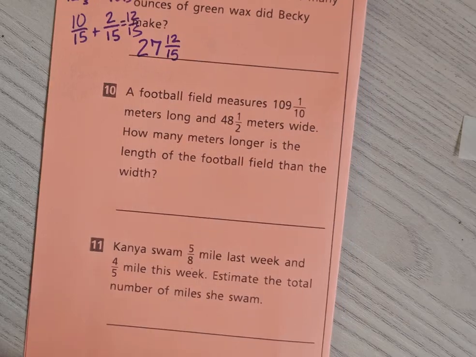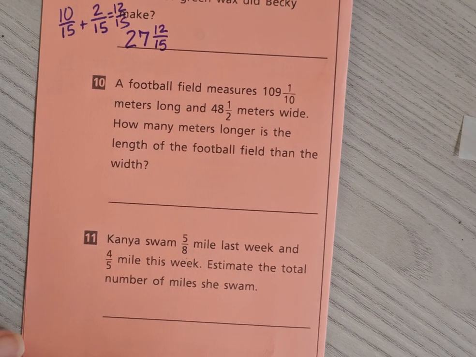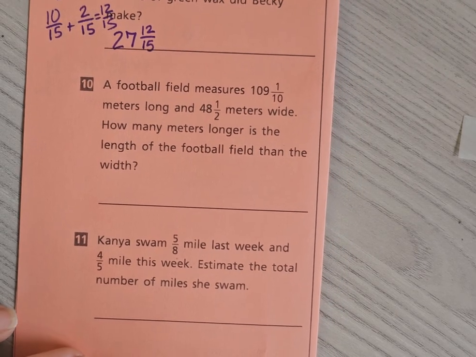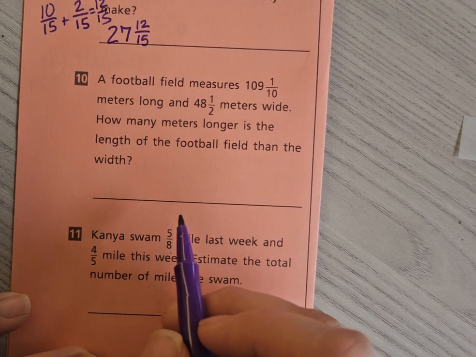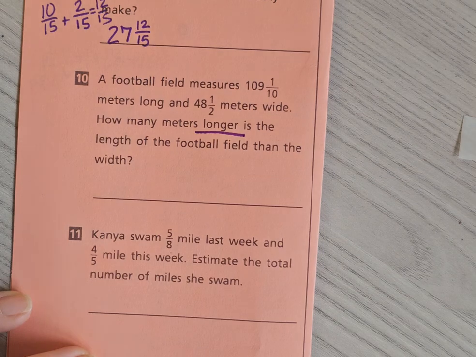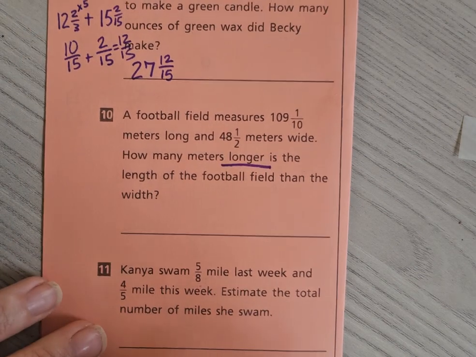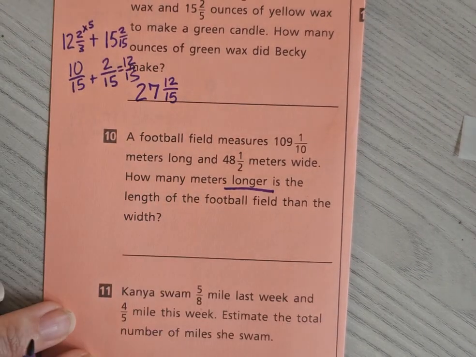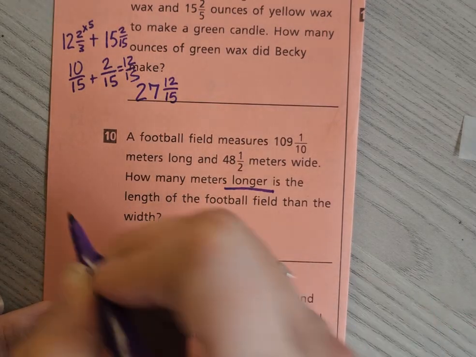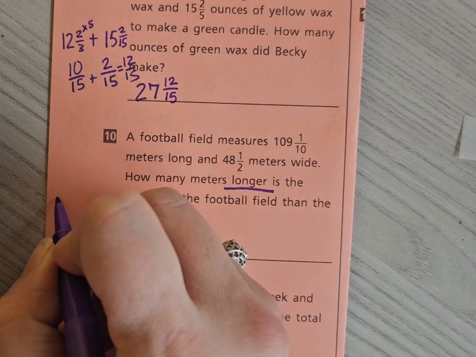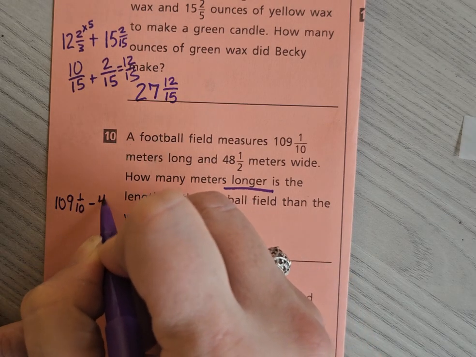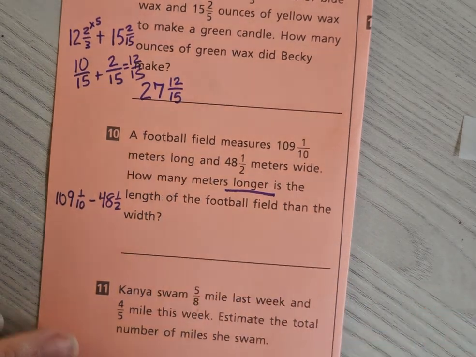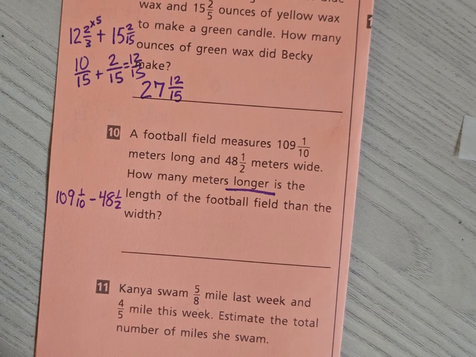All right, number 10. A football measures 109 and 1/10 meters long and 48.5 meters wide. How many meters longer is the length? Okay, so this is a subtraction problem. So we need to make sure that we don't need to borrow before we start messing with those whole numbers. So we have 109 and 1/10 minus 48.5.